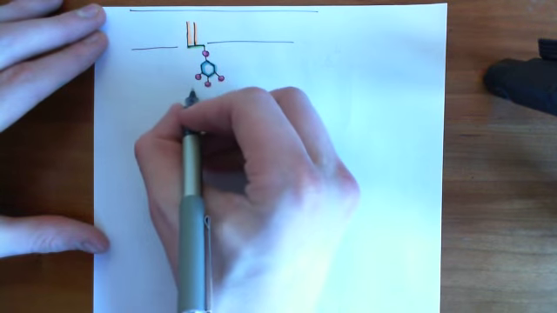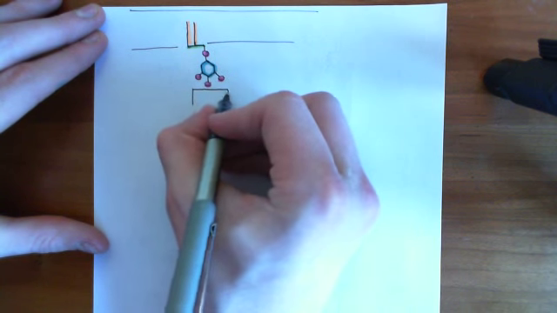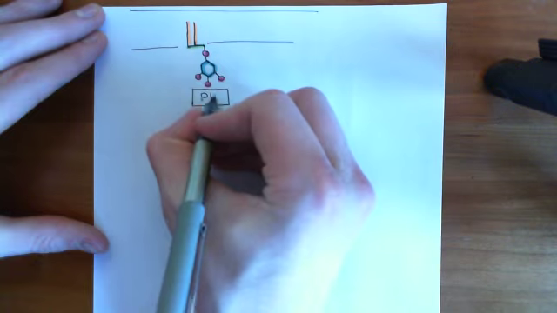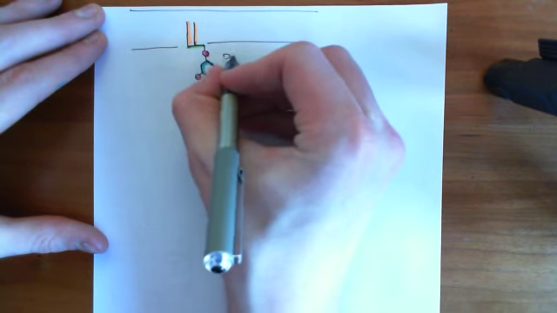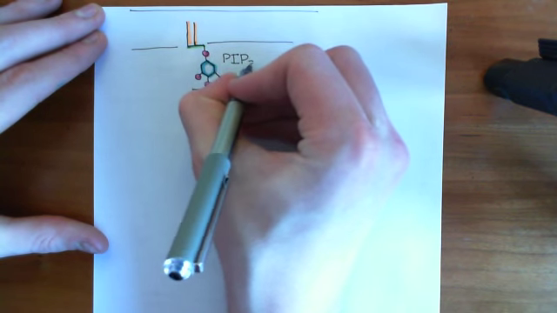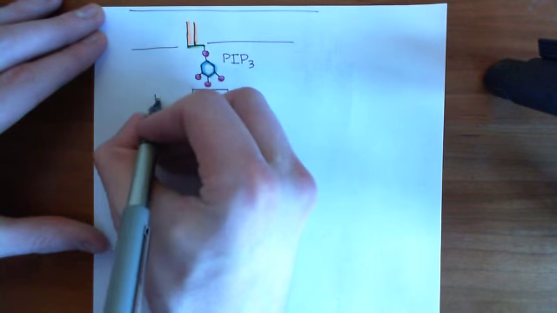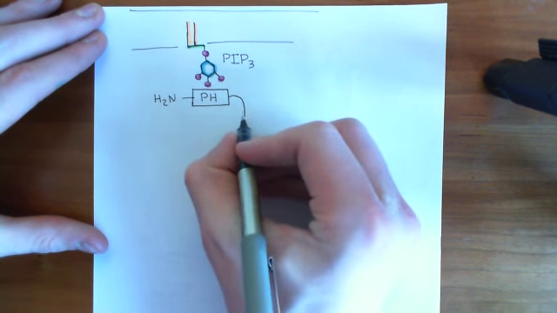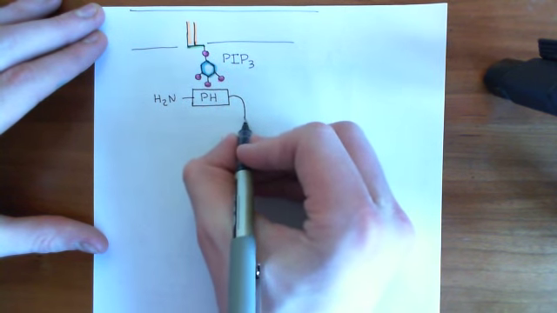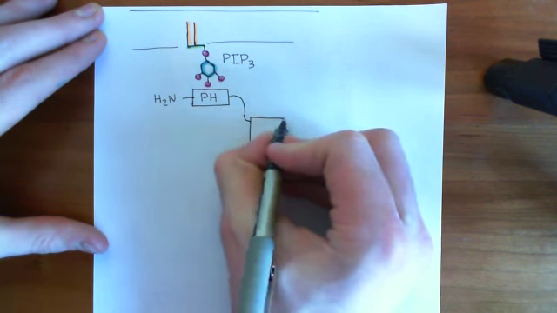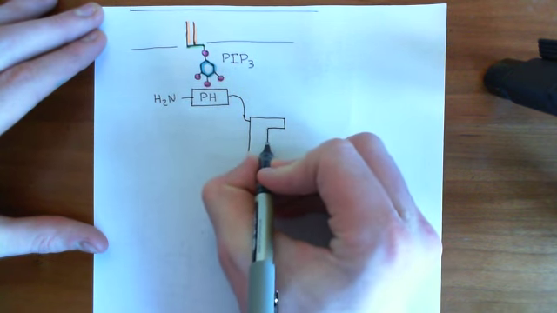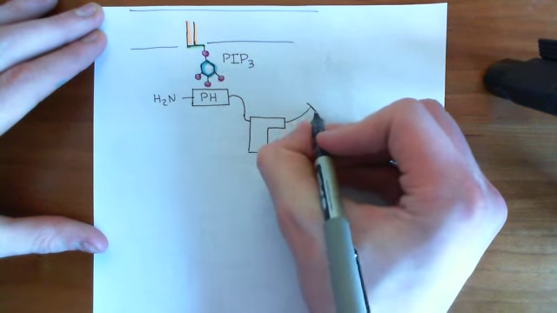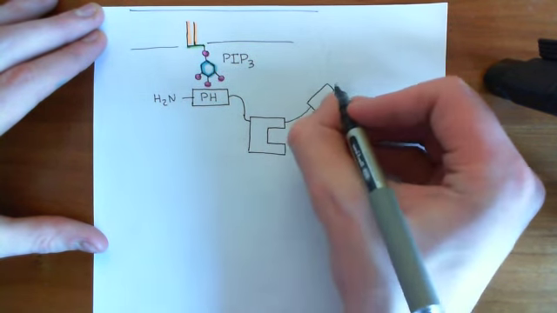Now what's going to happen is the pleckstrin homology domain is going to bind to the PI3K molecule here. So this is our PH domain, and I'll just label it the PIP3 here as well. Then we've got the amino terminus of our AKT enzyme here. Then we've got our catalytic domain, which I'll show here, and then we've got our regulatory domain. So we've now recruited our protein kinase B enzyme to the underside of the phospholipid bilayer.